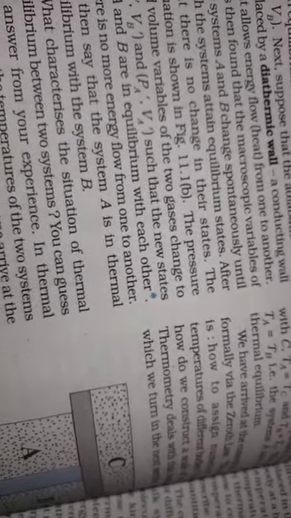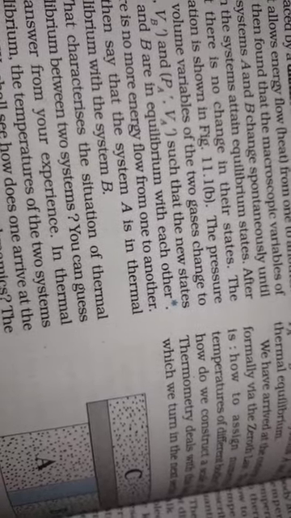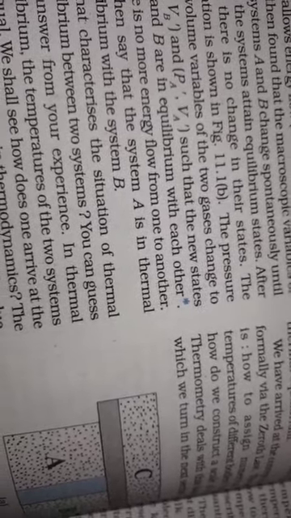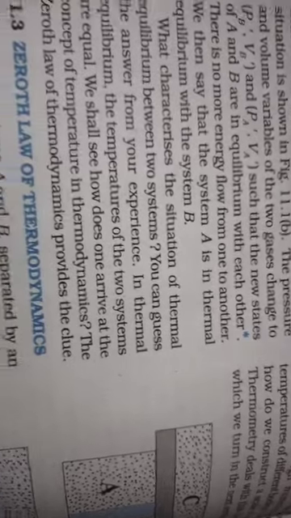Next, suppose that the adiabatic wall is replaced by a dithermic wall, a conducting wall that allows energy flow from one to another. It is then found that the macroscopic variables of the systems A and B change spontaneously until both the systems attain equilibrium states. After that, there is no change in their states.